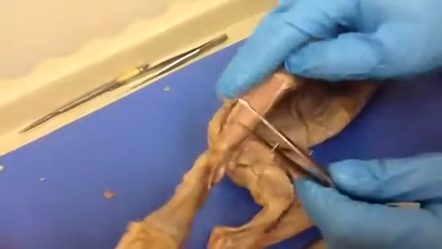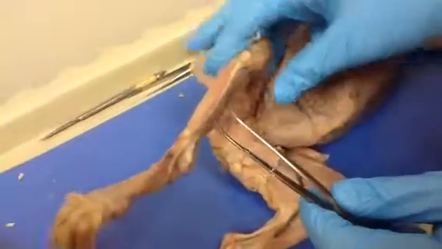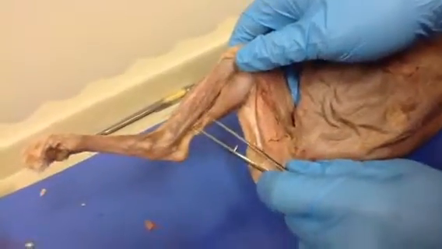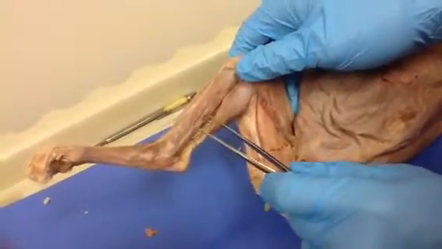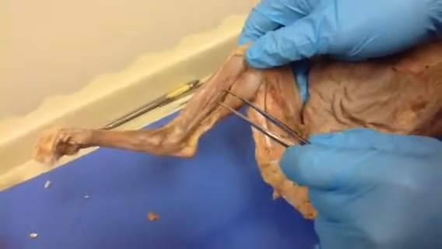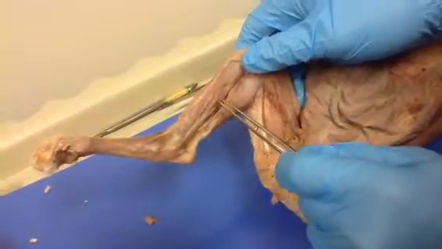Alright, the next one is the flexor digitorum longus. Inside there, you can kind of see it attached to the tendons. And there, its function is to flex the digits, or the toes. Its insertion is the phalanges, and its origin is the tibia and the fibula.